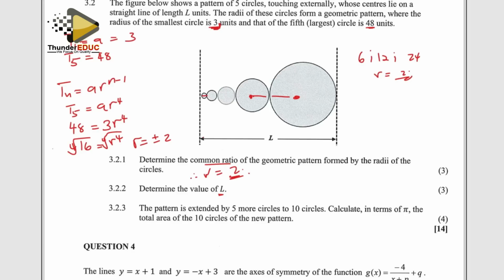So what is going to happen here is I can just get the sum of the diameters. So the sum of the first 5 terms is A into R to the n minus 1 over R minus 1. So that n is going to be a 5. So our first diameter is a 6.